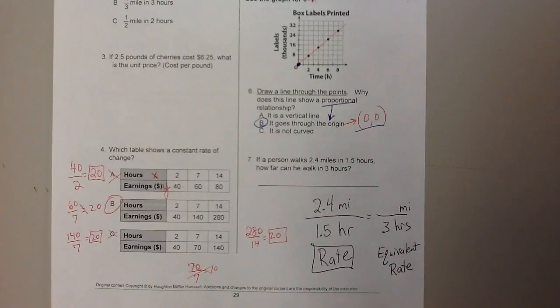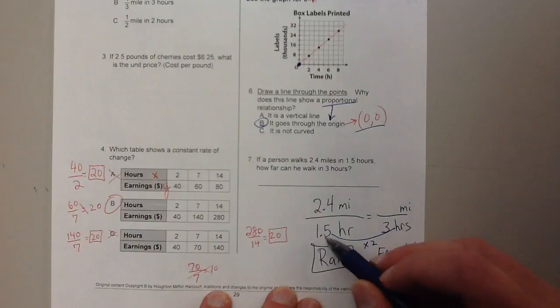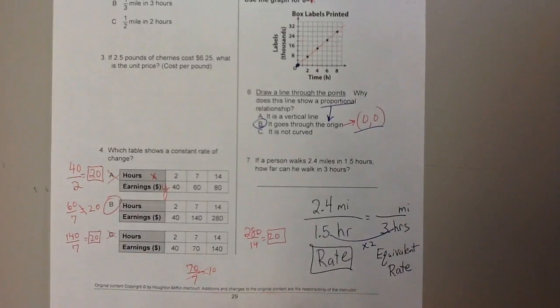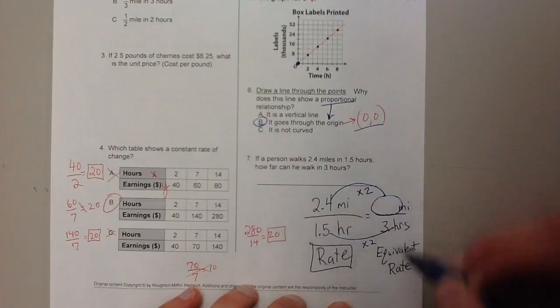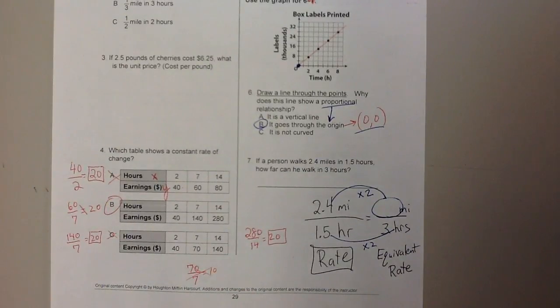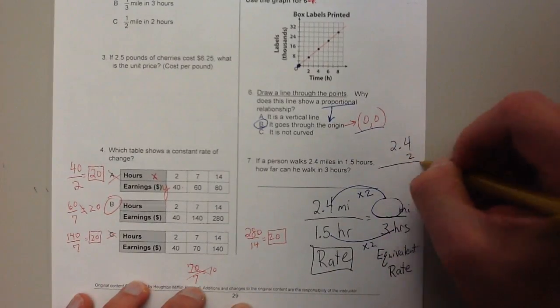So as you can see, look at what we're doing on the bottom. If we take 1.5 and multiply by 2, 1.5 times 2 is 3. And so if we multiply by 2 on the bottom, we have to do the same exact thing on the top. So I take 2.4 and multiply by 2, and that will give me the number of miles in 3 hours. So I have to set this up as a multiplication problem. I got 2.4 times 2.